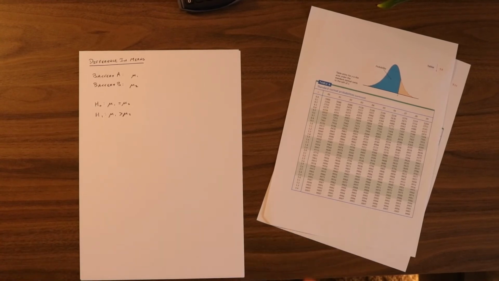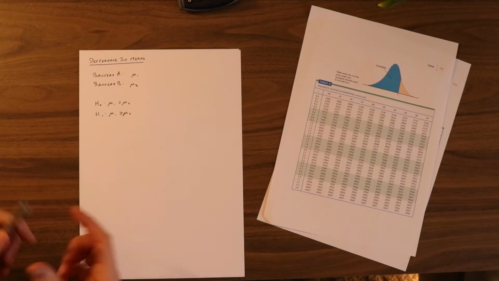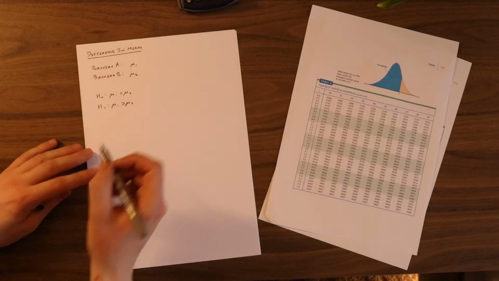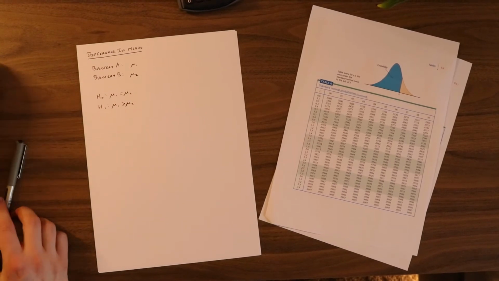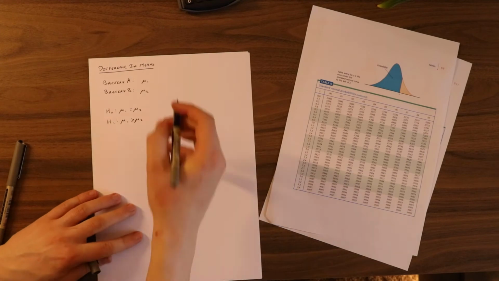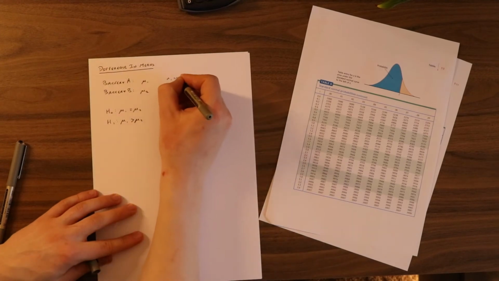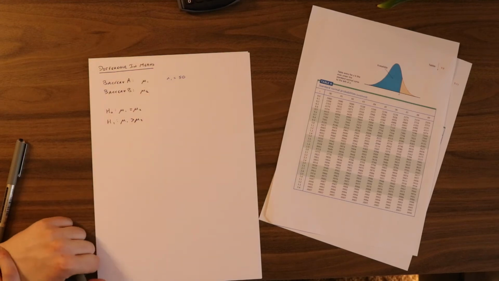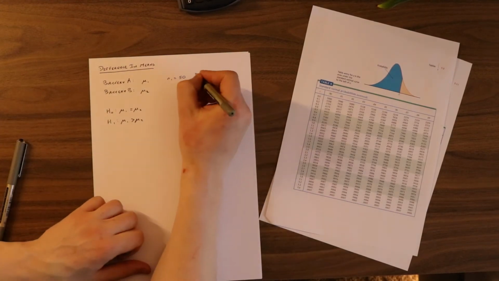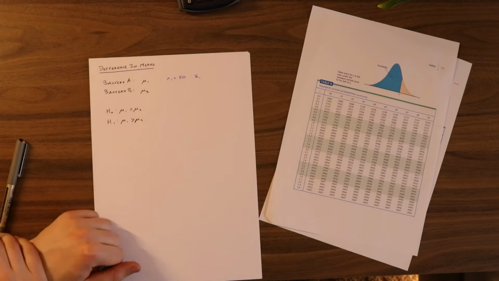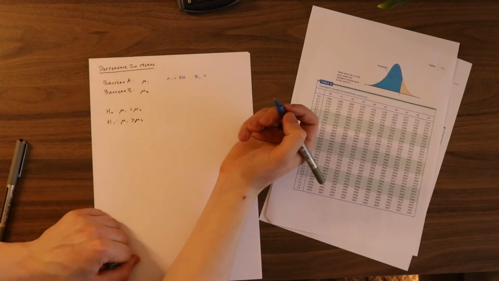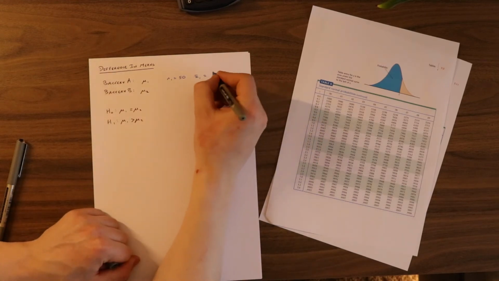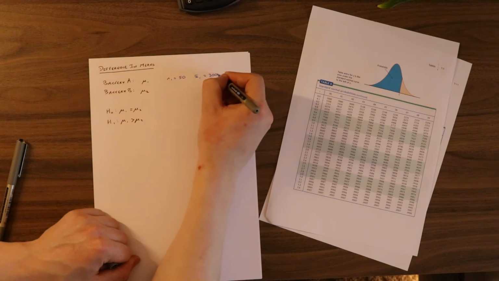So what do I do? Well, I need to back up my claim by collecting some data. So let's suppose I go out and I collect some sample data. I'll do the sample data in blue. I go out and I collect, let's suppose, 50 batteries of battery A, a big box of battery A, and I find that the mean lifetime of this sample is equal to, let's say, 300 hours.